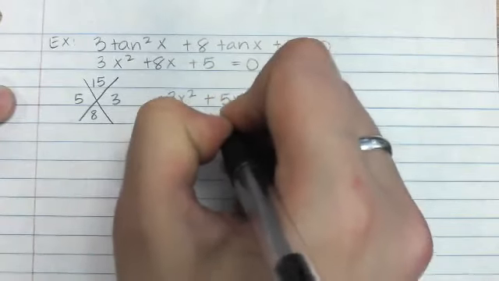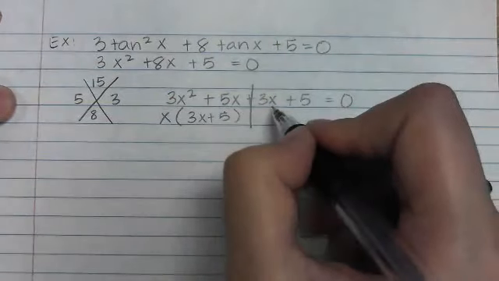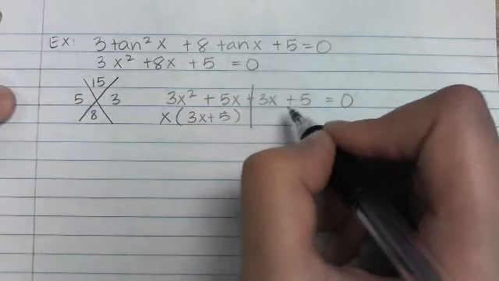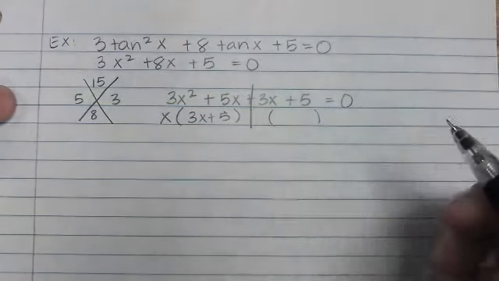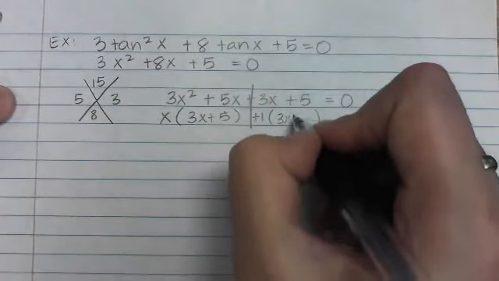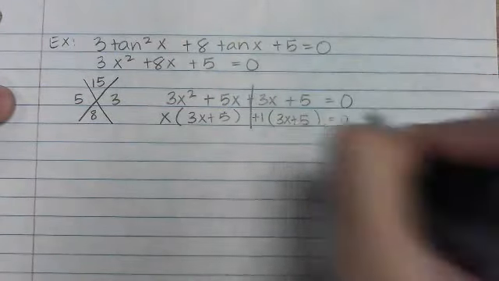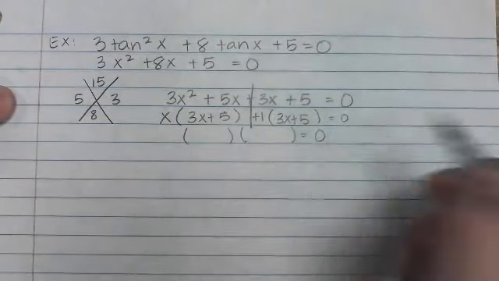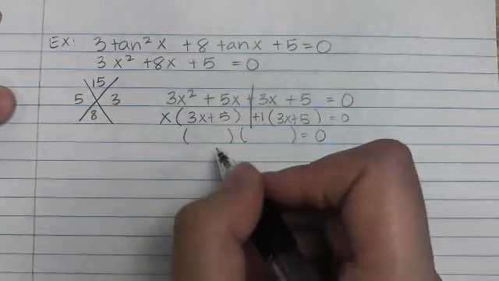And what do you get when you take out that x? 3x plus 5. Now this is unique in that we haven't really seen this before. What should you do outside your parentheses if you don't have a GCF? Put a plus 1 right there. Okay, so 3x plus 5. So, two sets of parentheses. What should be in the first set?